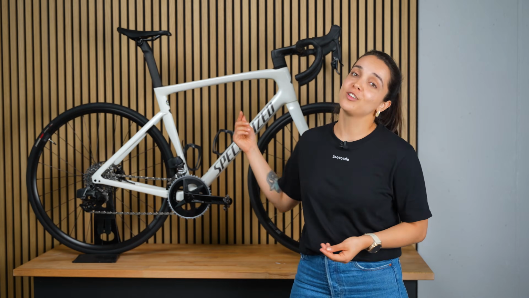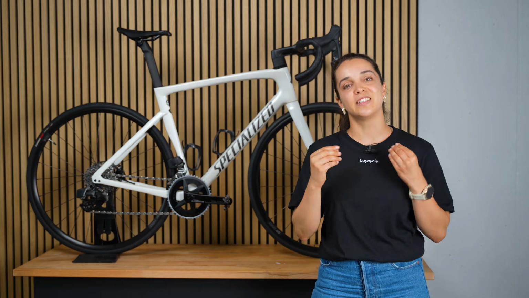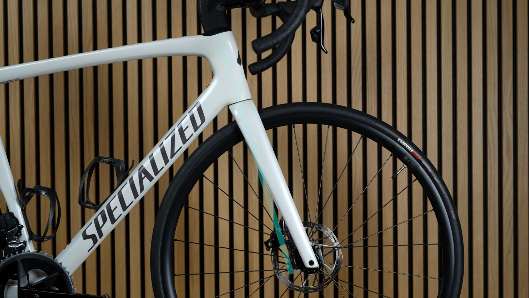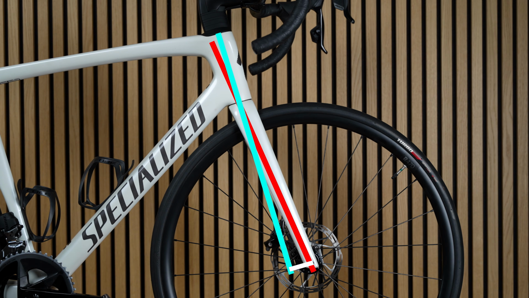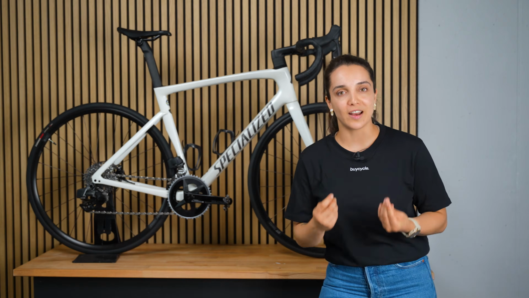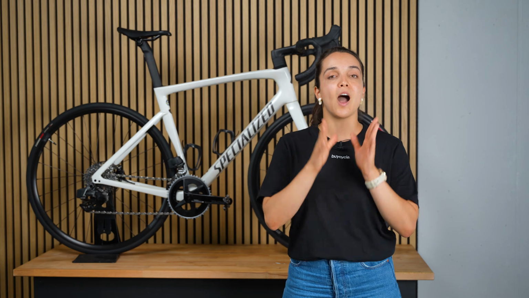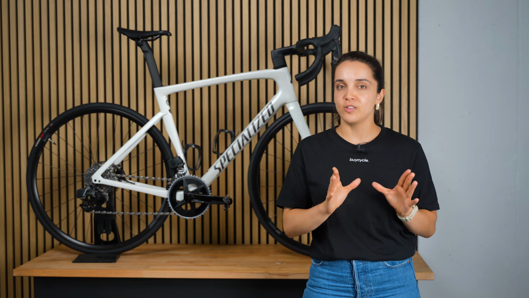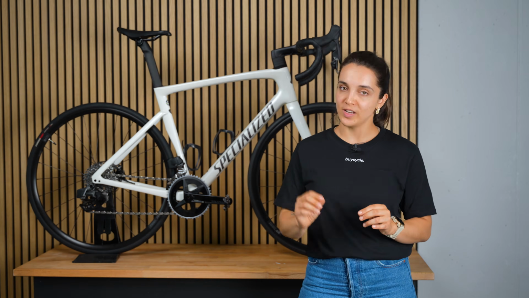The fork rake, also known as fork offset, is the distance from the steering axis to the center of the front axle. Imagine drawing a line directly through the head tube to the ground and then measuring the distance from that line to the front axle. The fork rake directly affects the trail, meaning how a bike steers, but we'll discuss that in a moment. More rake reduces the trail, while less rake increases the trail.